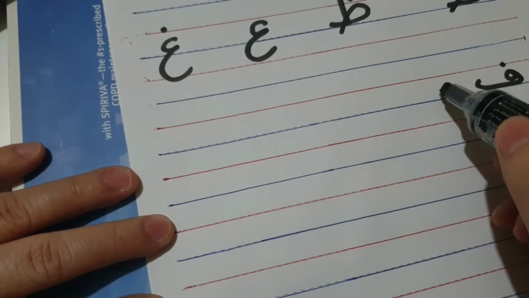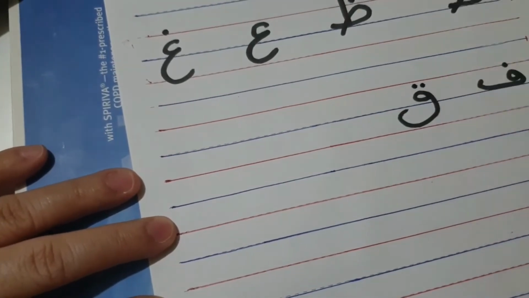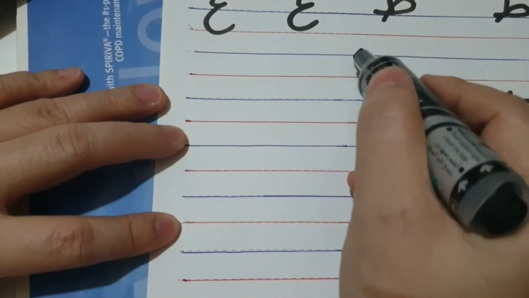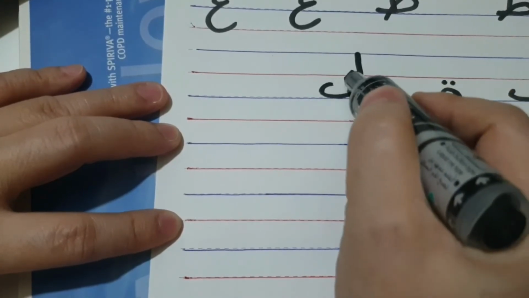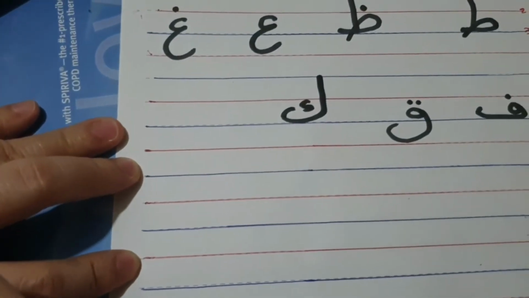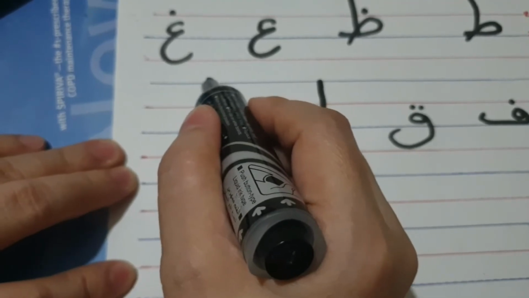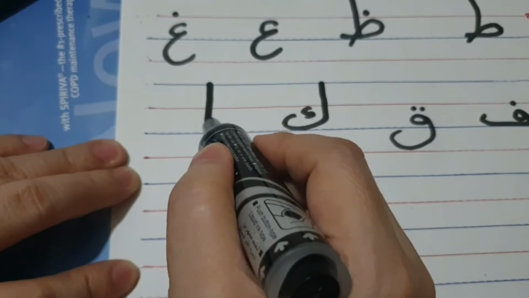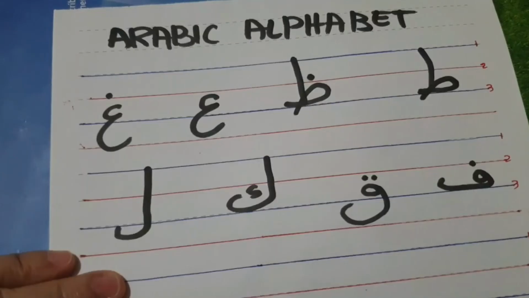The head first, then the tail, 2 dots. Kaf, from the first line going down to the third, and then with a small s over there. Then we have the lam. So the lam from the first line going to the third line, and the tail is below the third line.